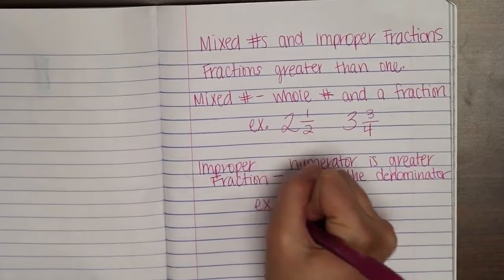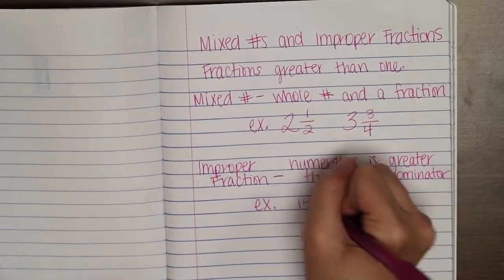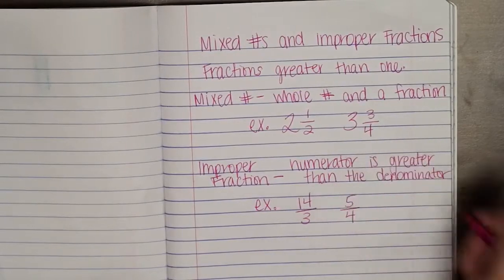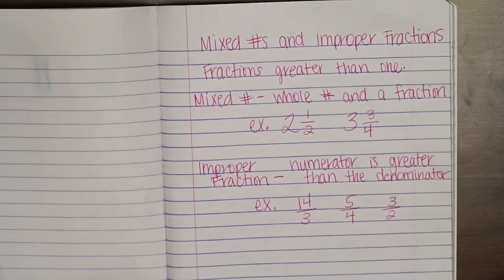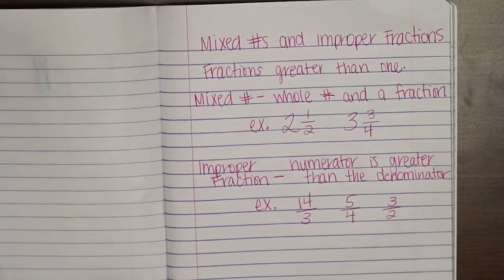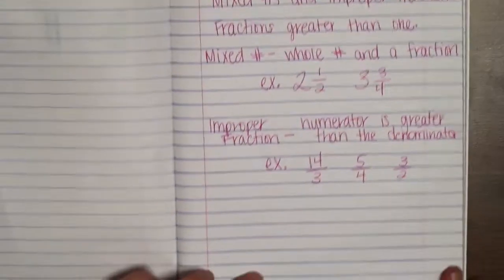And a few examples would be fractions like 14/3, 5/4, and 3/2. Each of these, the numerator is greater than the denominator, so that makes them improper fractions.